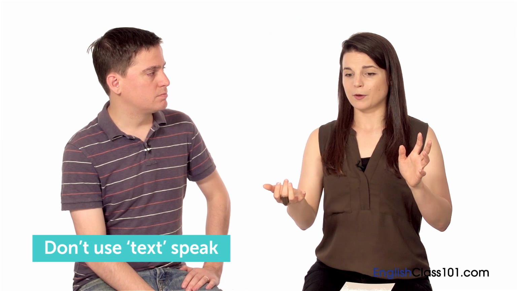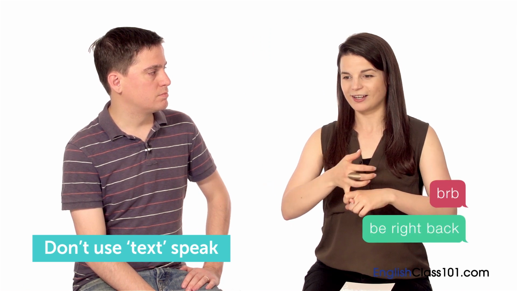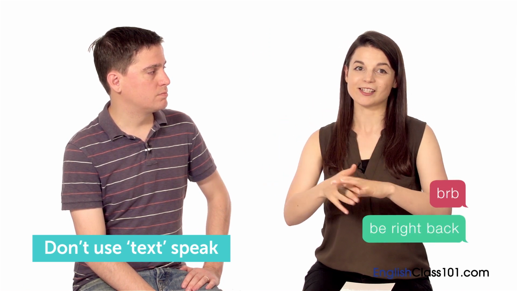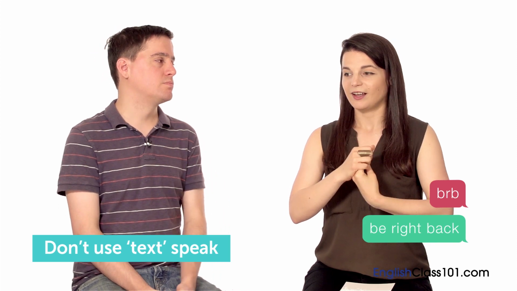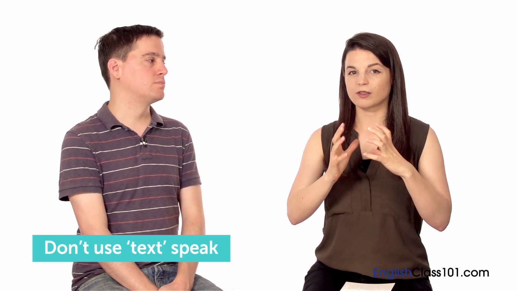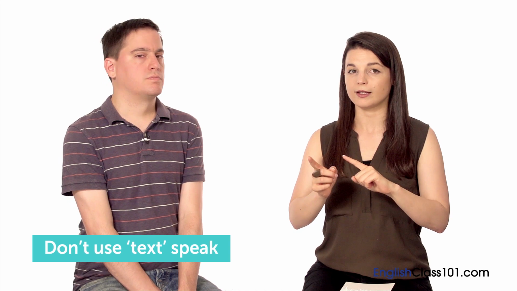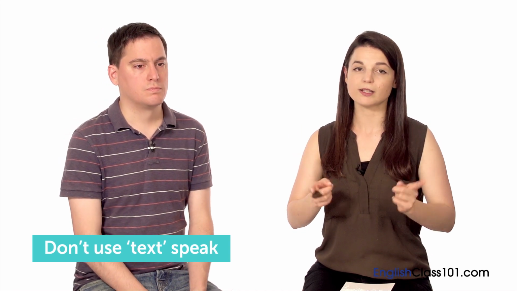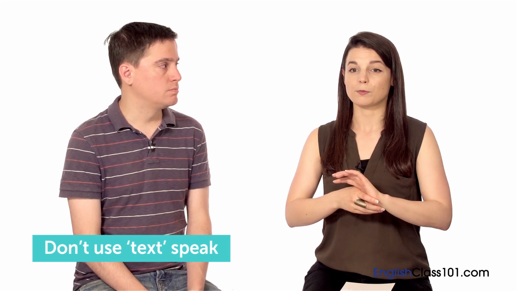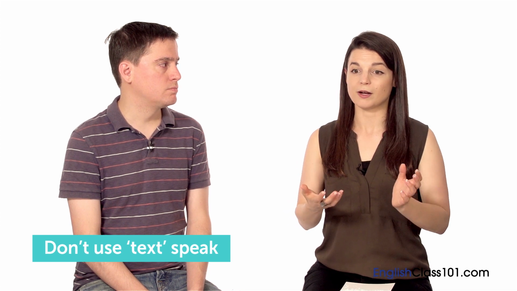So for example, BRB for be right back, you need to spell out those messages when you're writing to coworkers. So be really careful with the kinds of spelling that you're applying in different messages because it really makes a difference in how people perceive you and how people think about you.